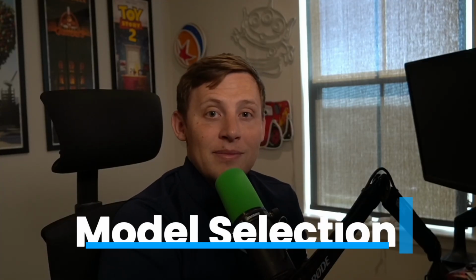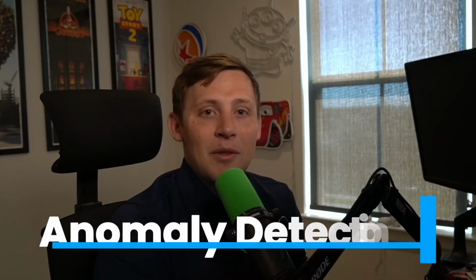Model selection. You can compare cost per call across models. Mistral Large versus Llama 3.1 70B. Same quality for your use case. Now you have data to make that decision, and you don't have to just go off of vibes or which one your software engineer likes more. And anomaly detection.